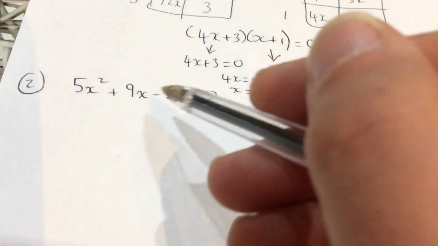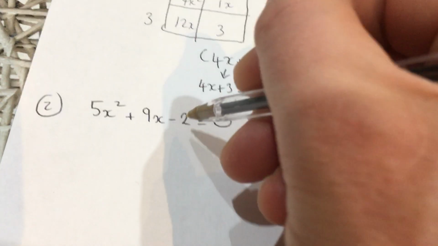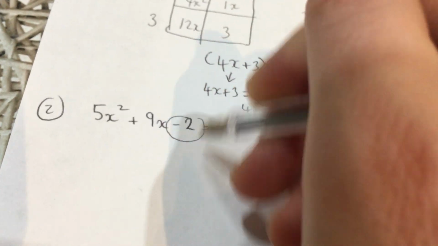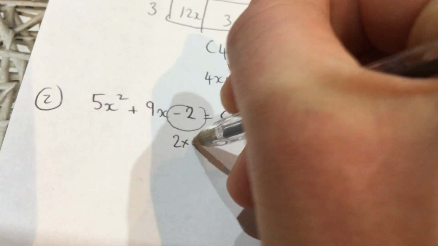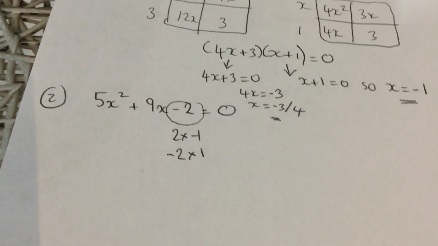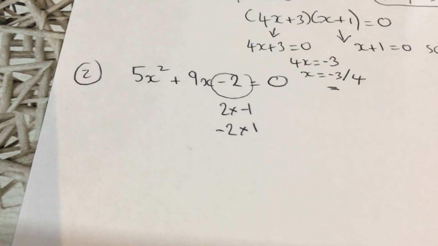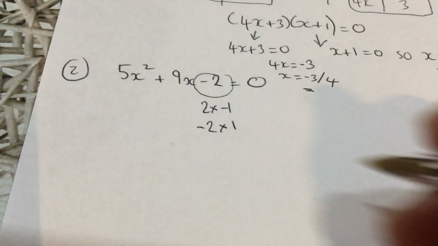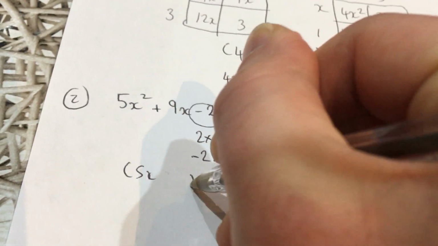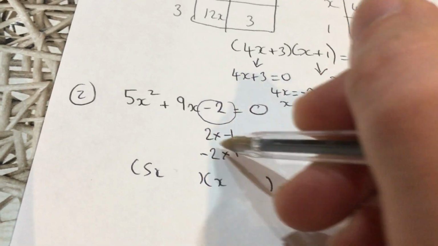Now this can become a bit more complicated when you've got negatives. There's lots more options potentially. Now focus on this. Minus 2 is either 2 times minus 1 or minus 2 times 1. And I've got to work out which way the numbers go in the brackets to make it work. Now it's 5x squared, so there are 4 options. 5x and x to give you 5x squared, and the question is where do these numbers go?